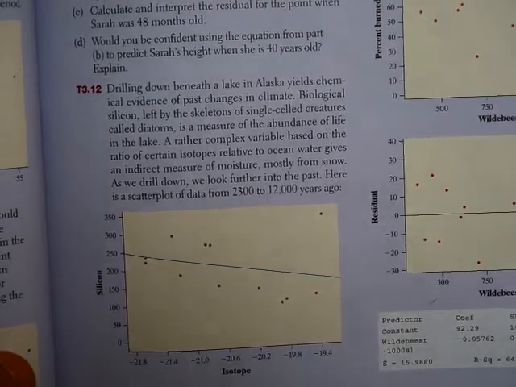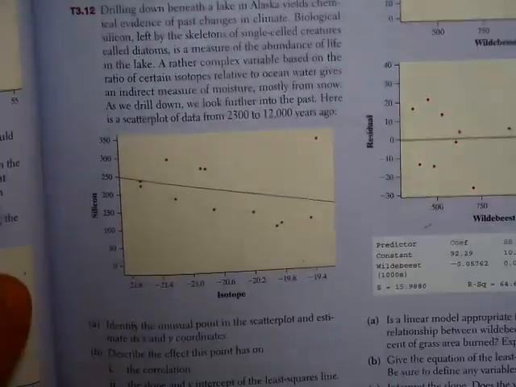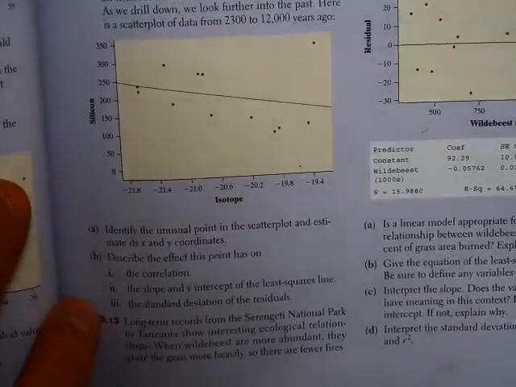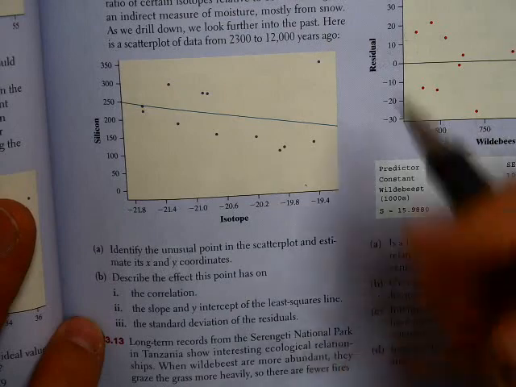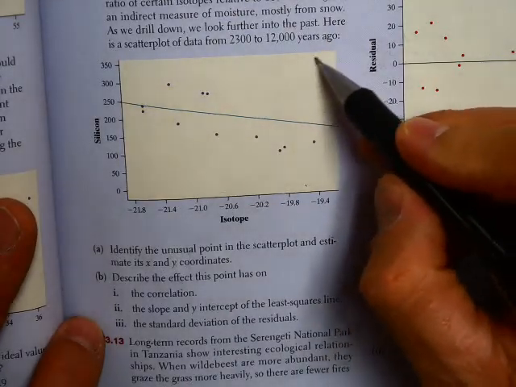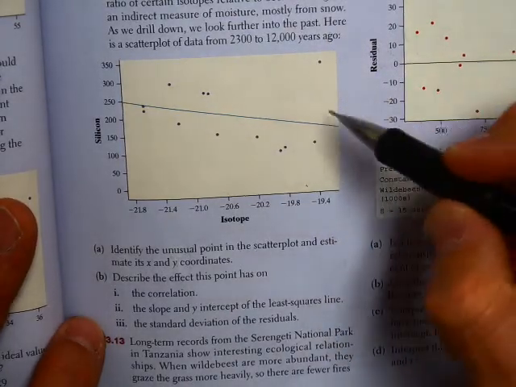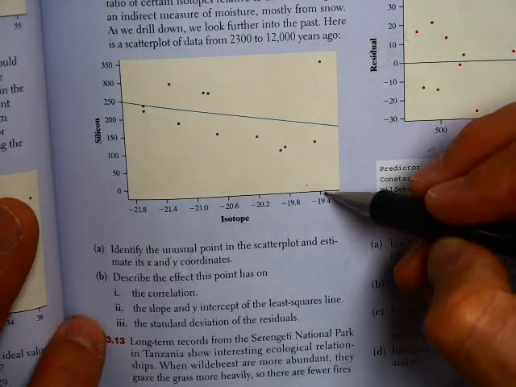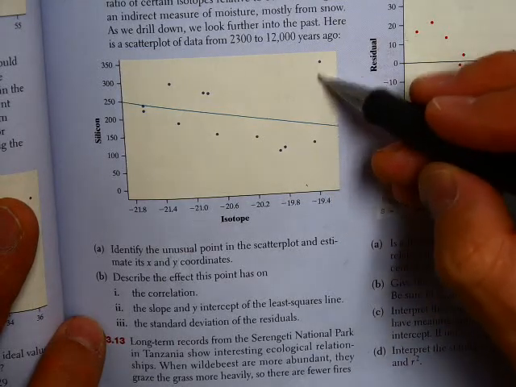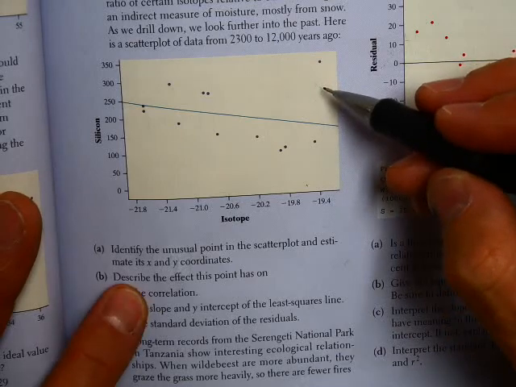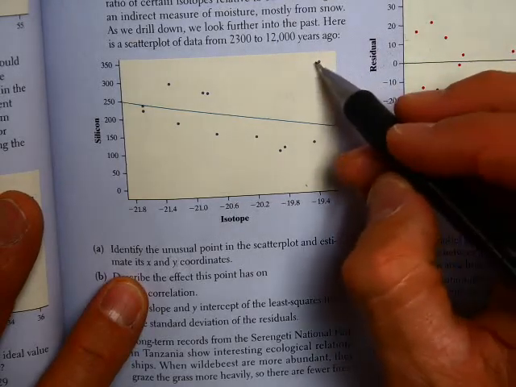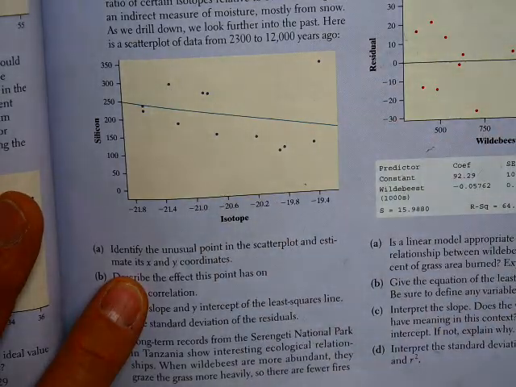Identify the unusual point in the scatter plot and estimate its x and y coordinates is A. So this guy right here is going to be our unusual point. It looks like the x is maybe negative 19.5 maybe. And its y is just under 350, maybe 340.